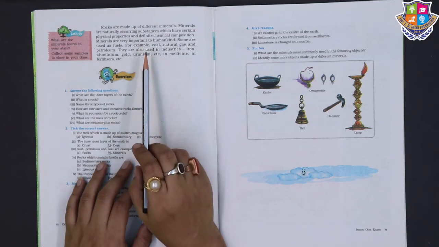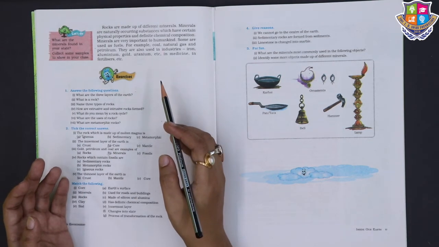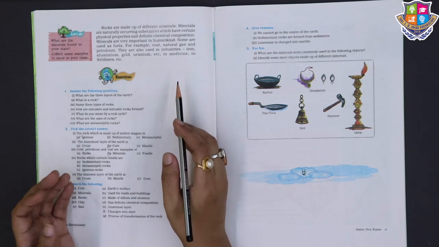So rocks are also made up of different minerals. Which are the minerals? Coal, petroleum. Then we have gold. From where do we get gold? We get gold from mining.